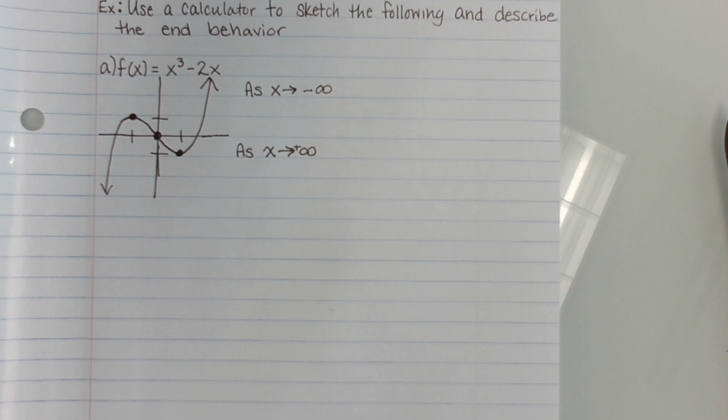Which axis is the x-axis? The horizontal one. Where does the x-axis get closer and closer to -infinity? Which direction does it go? You move to the left. So I am looking to the left to figure out the first one. Specifically, I'm looking at where y goes. My graph appears to go downwards and downwards and downwards.